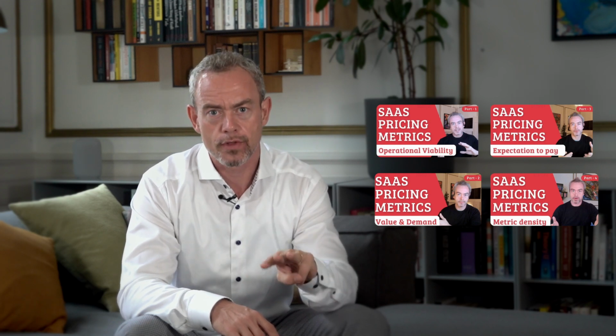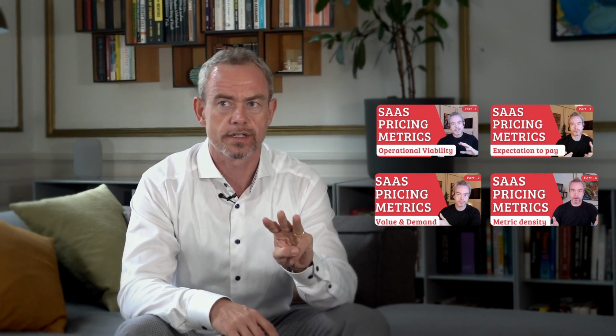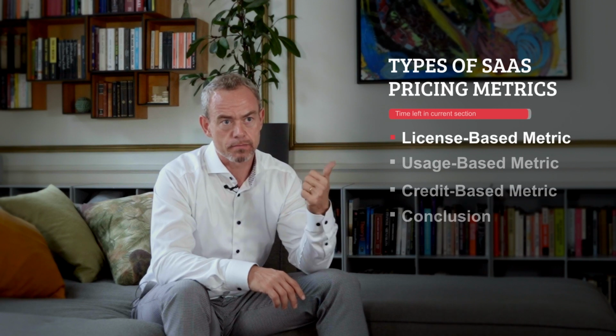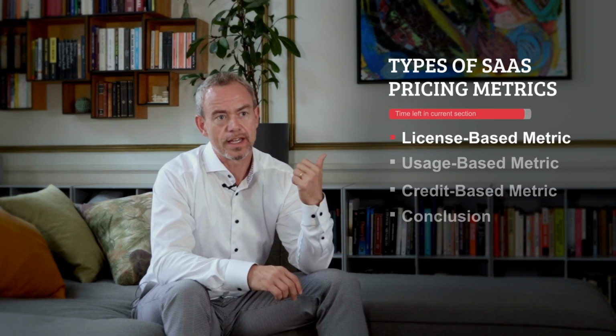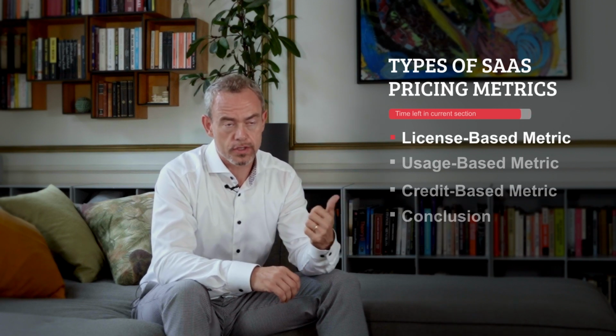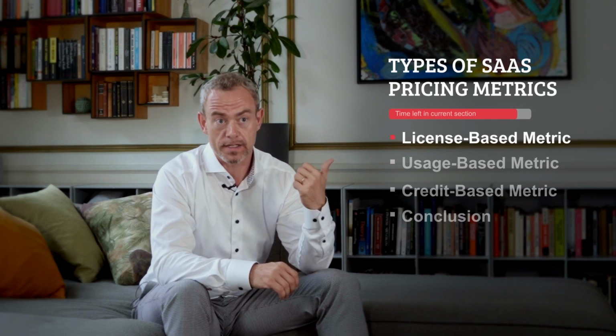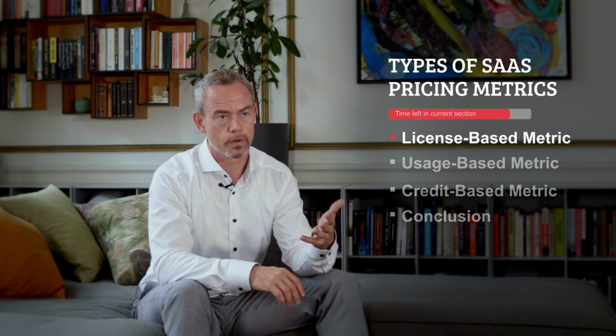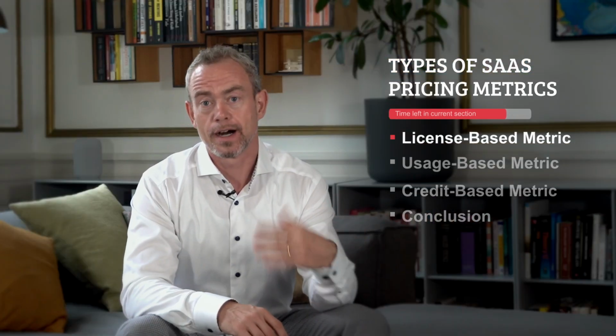But here I just want to point out the 3 different kinds there are overall, how they're different, and what they are, let's say, best used for. So the first kind of pricing metric is a license-based metric. A license is a right to use something. So I buy a license for a seat, so I have a right to put a user on the software. Whether I do so or not, I still pay.